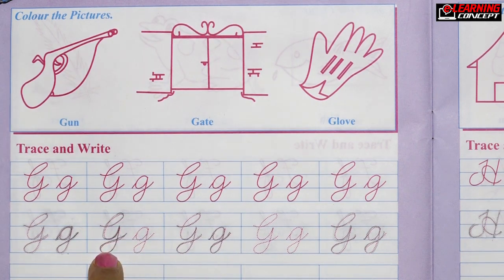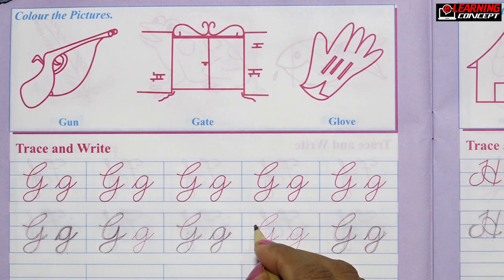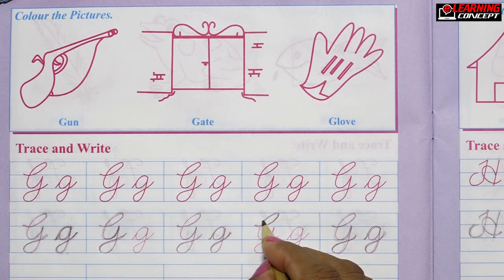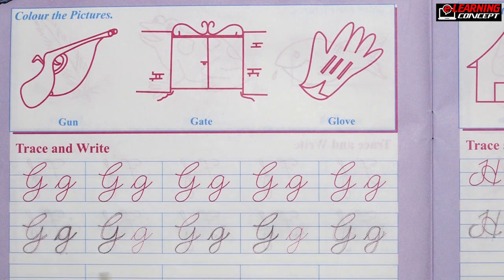This is capital G. Put your pencil on the second line and go up to the first line, make a small curve, and at the first line make a C, third line, and from the third line go up to the second line, and from the second line go down to the third line, and at the third line turn inside to outside. This is capital G. Now small g.